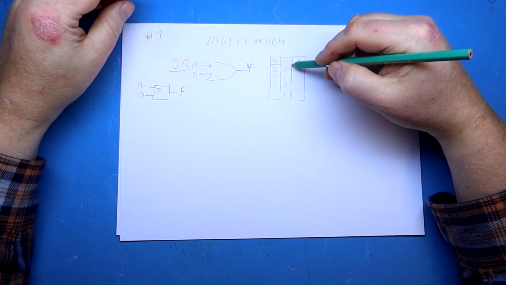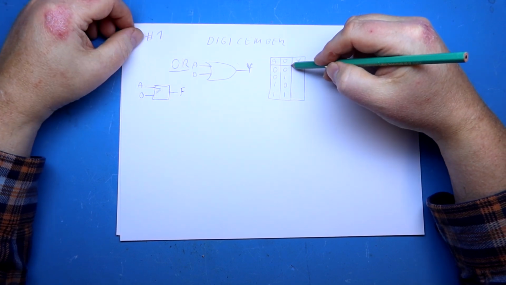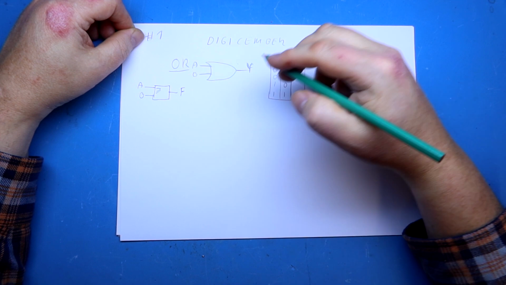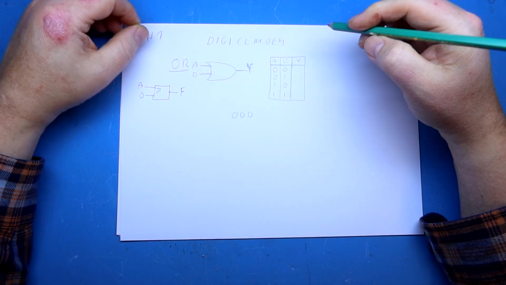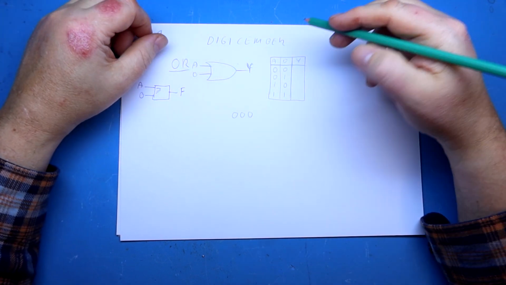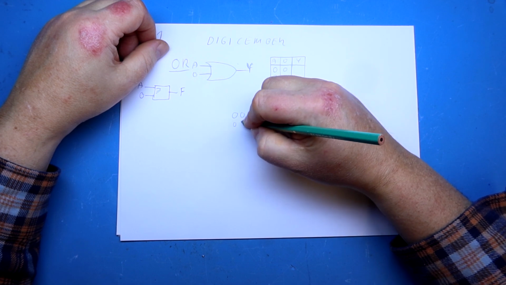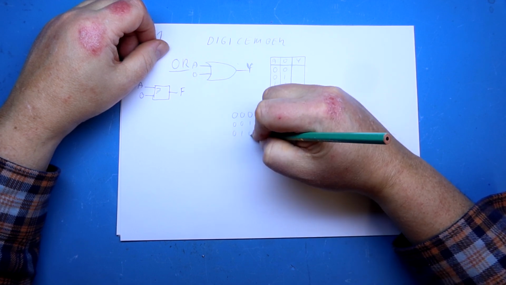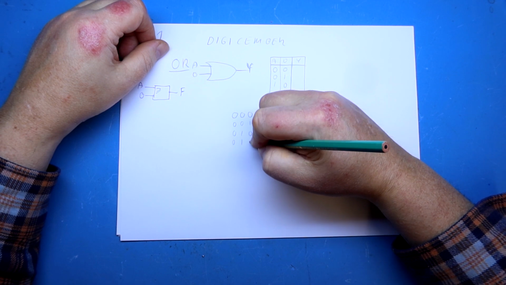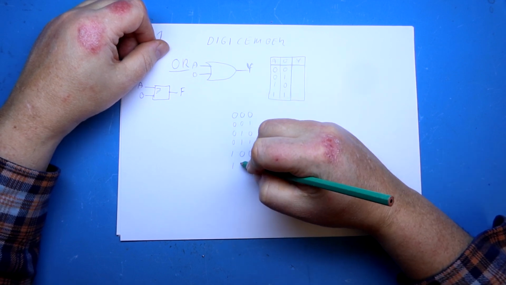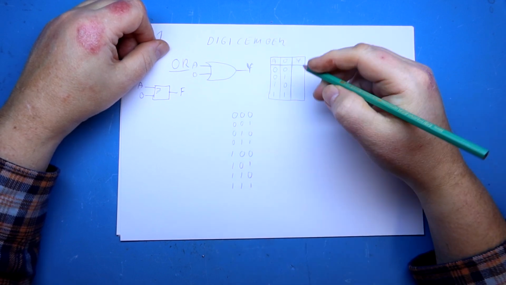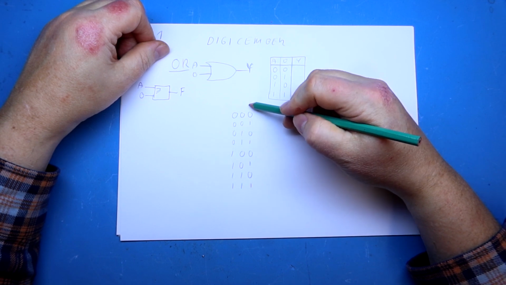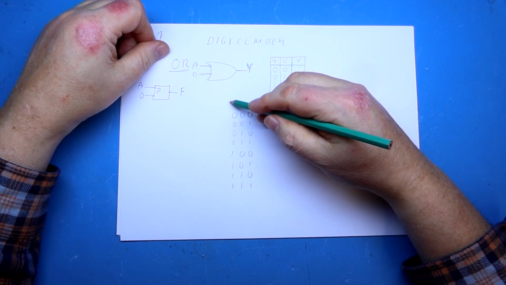But to understand better what this is, I'm going to give you just some pointers about digital counting. If you have 2 digits it will be like this, but if you have 3 it will be exactly like this. You can see the least significant bit and the most significant bit.